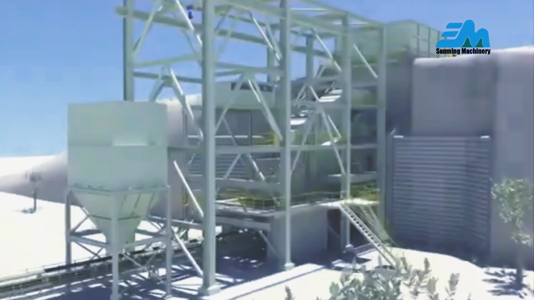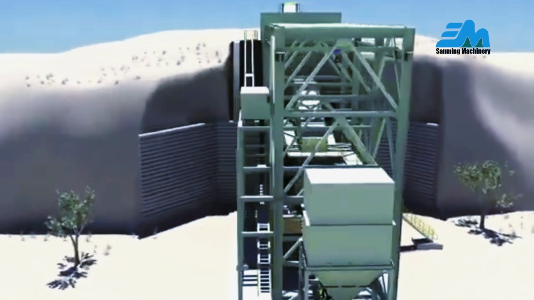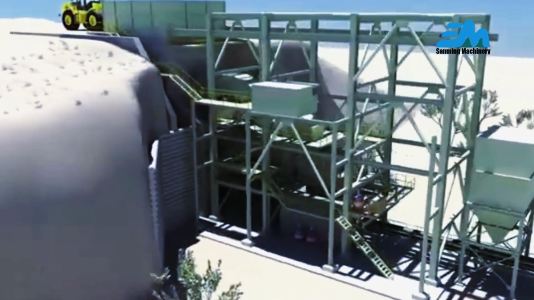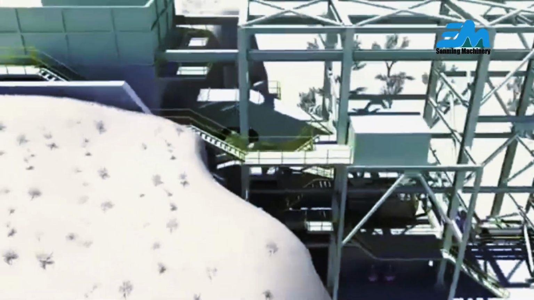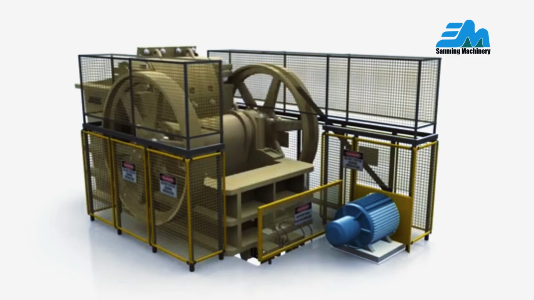Introduction. Position of jaw crusher in the process. The purpose of the crushing area is to reduce the run-of-mine ore to an optimal size for processing in the downstream grinding circuit. Basic function, identification and role of the jaw crusher.